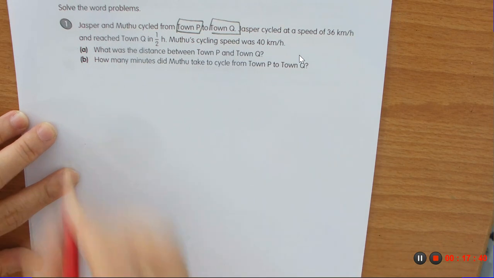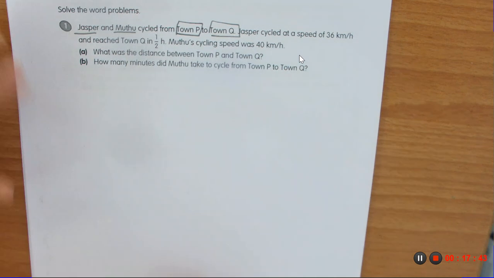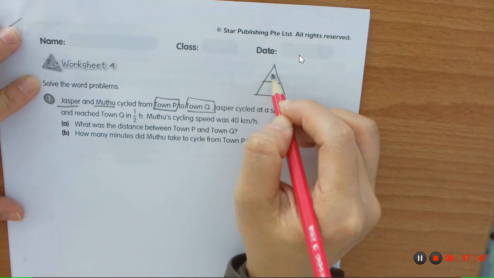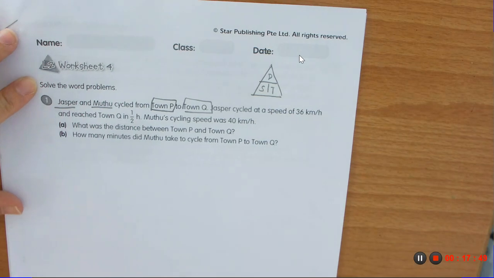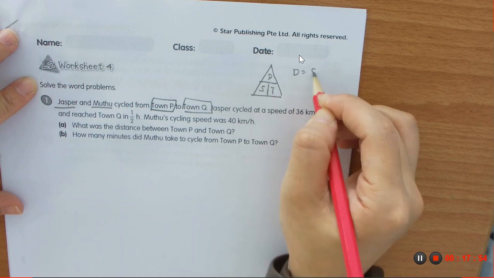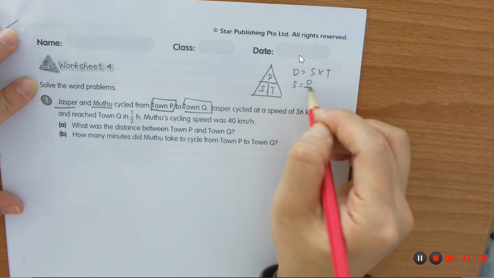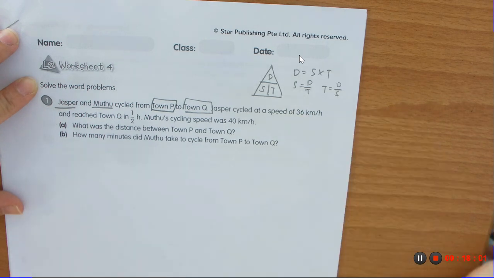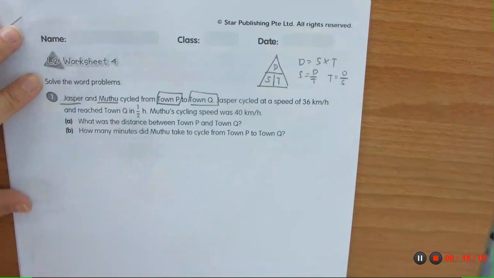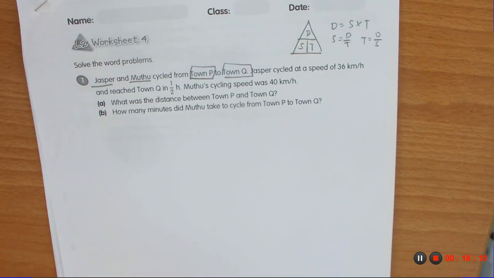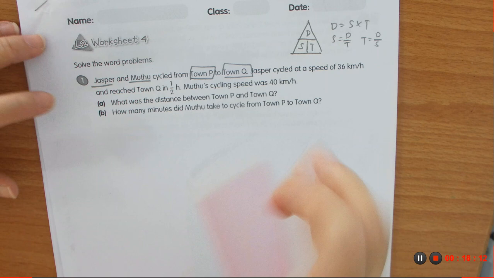And then I have Jasper and Muthu. Of course, right at the start, I will always remind myself of the magic triangle. There's distance, speed, and time. Whereby distance equals speed times time, speed equals distance divided by time, and time equals distance divided by speed. So depending on how well you remember your things, I can remind myself using this strategy.